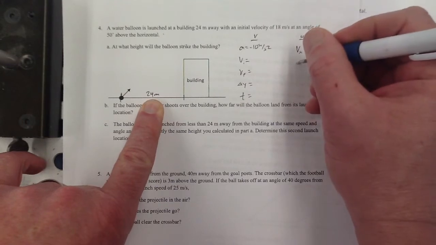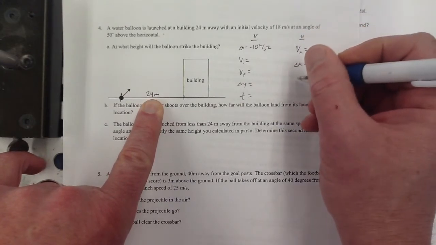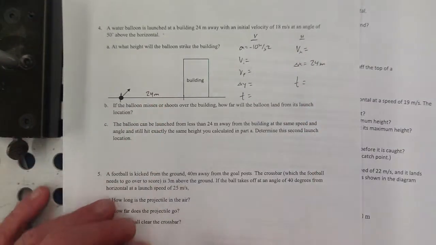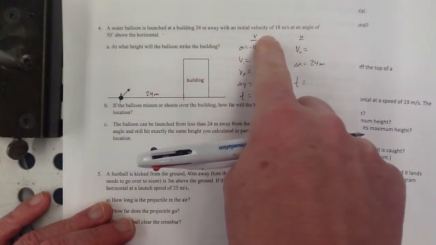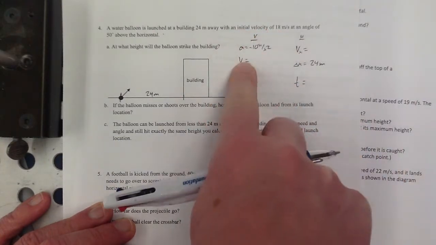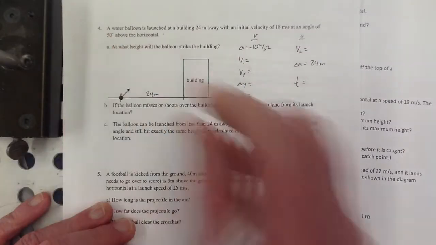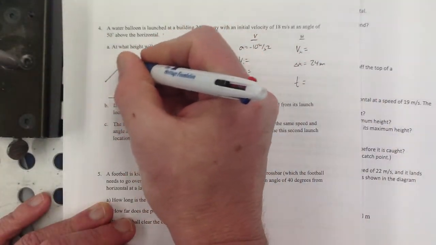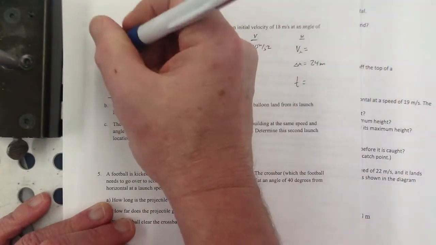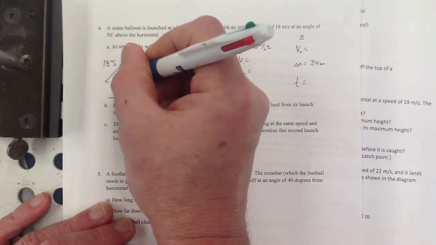Vx, delta x, and time. With an initial velocity of 18 meters per second, don't make the mistake of thinking that that means that's this. It's not. This is at an angle of 50 degrees. So I have to take that 18 meters per second and break it up.